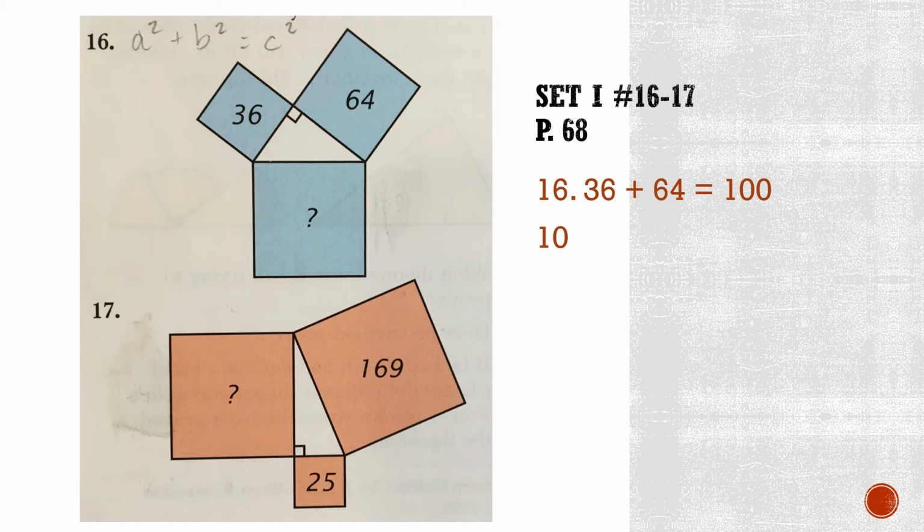Now 17 is a little bit different because notice where your right angle is. And remember that the two legs that are not the hypotenuse are going to be connected with that right angle. So what we've actually been given here in number 17 is our c squared, which is 169. And then we have one leg measuring 25 and another leg of which we don't know.